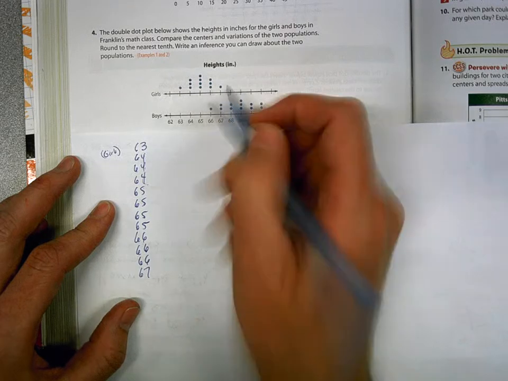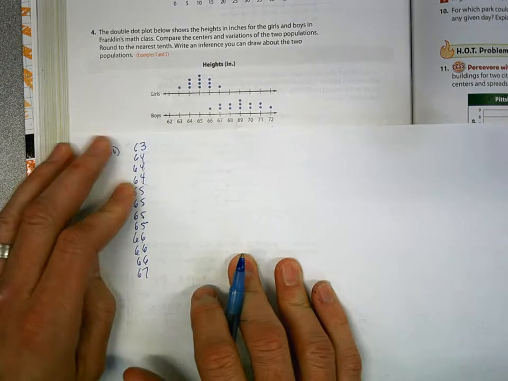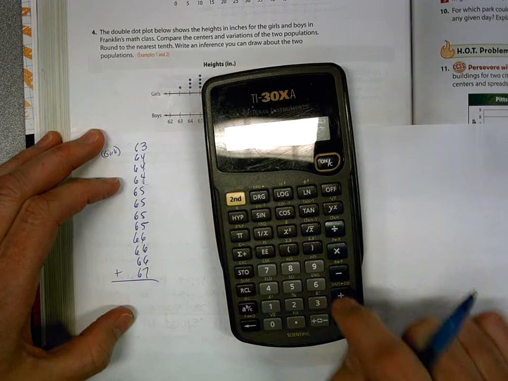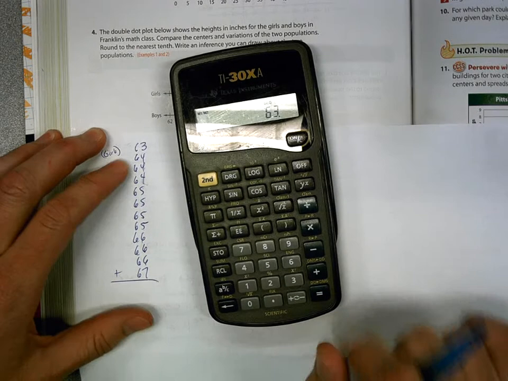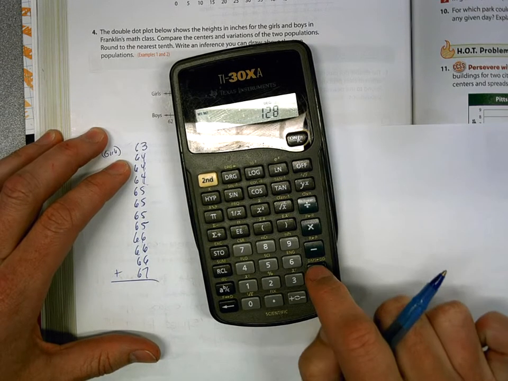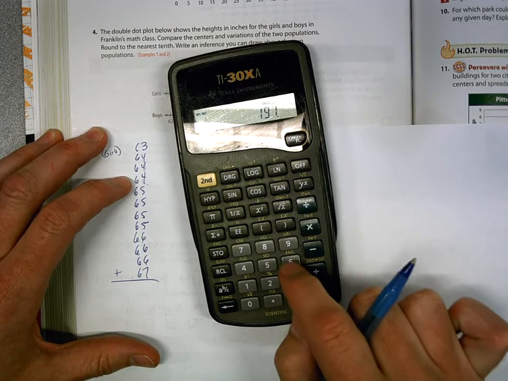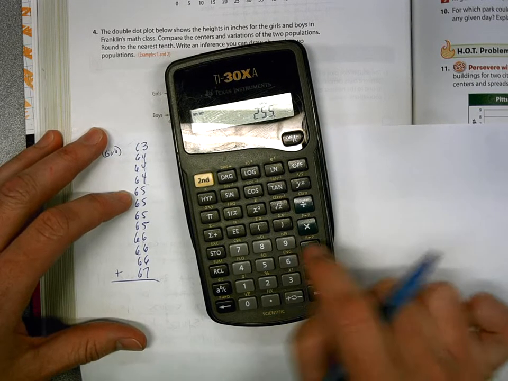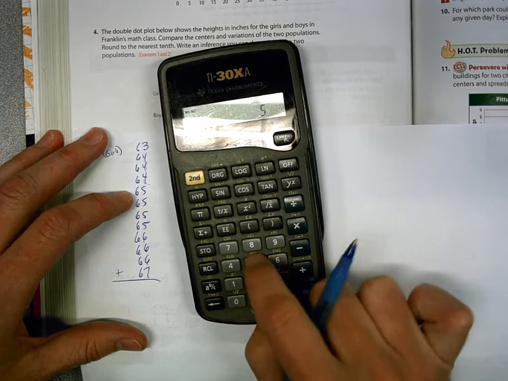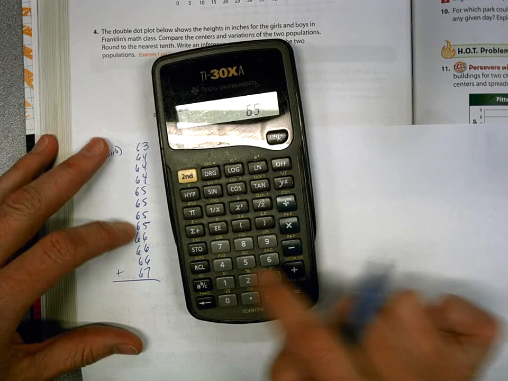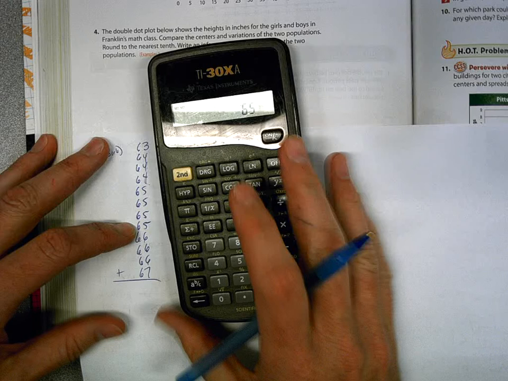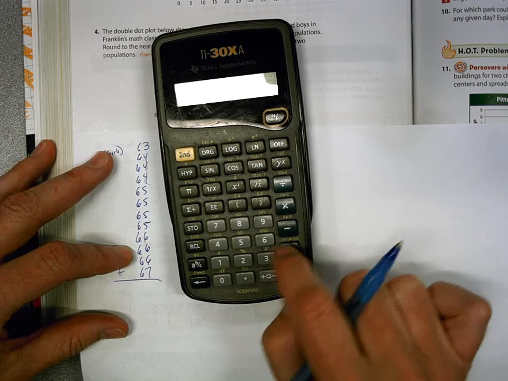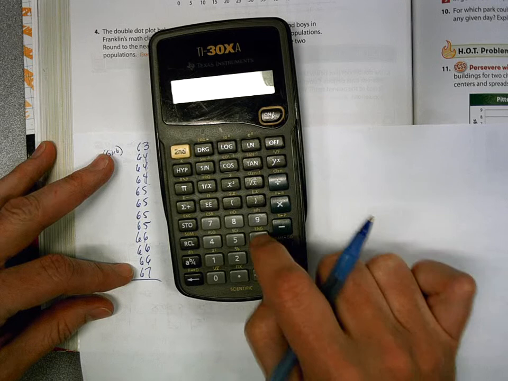All right, so here we go. I'm going to find the mean. 63 plus 64 plus 64 plus 64 plus 65 plus 65 plus 65 plus 65 plus 66 plus 66 plus 66 plus 67 is 780.